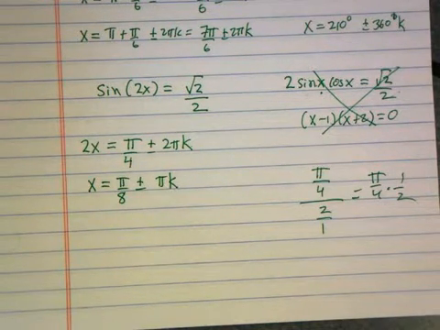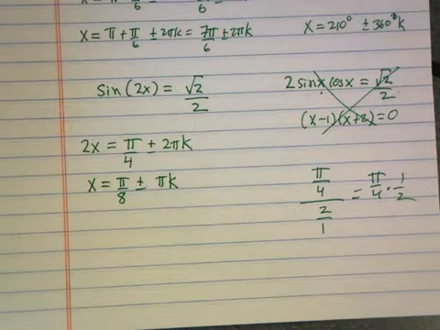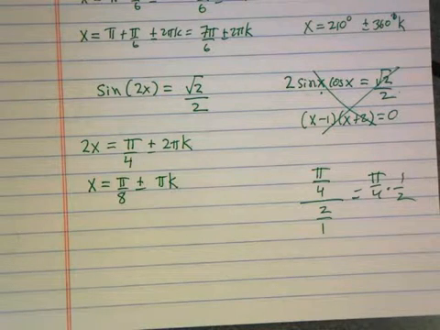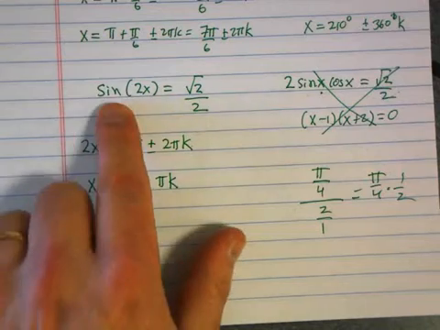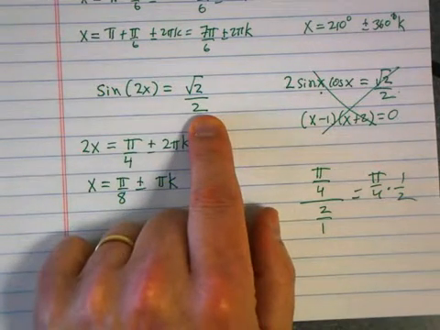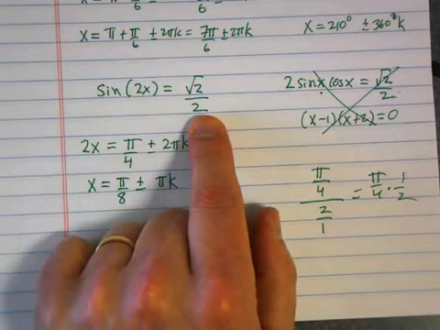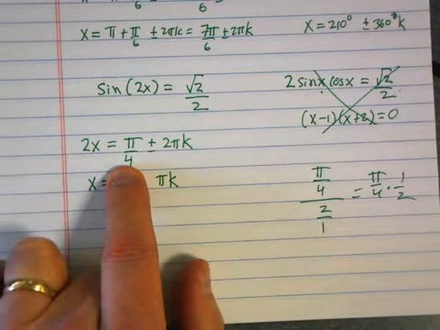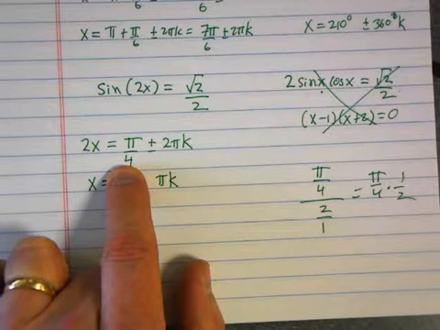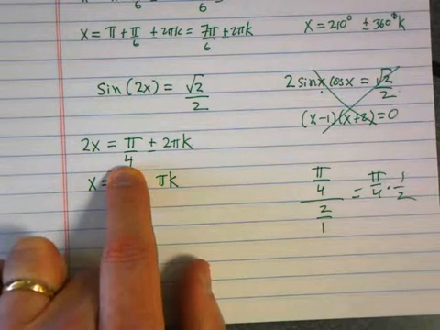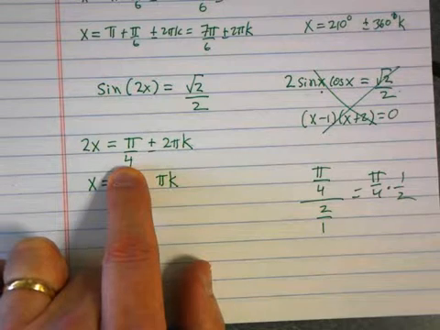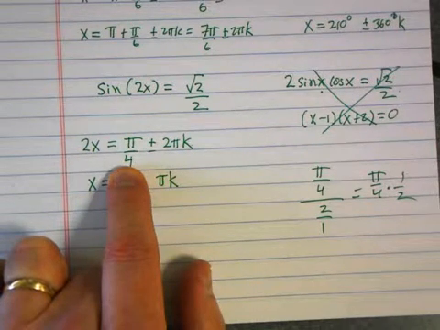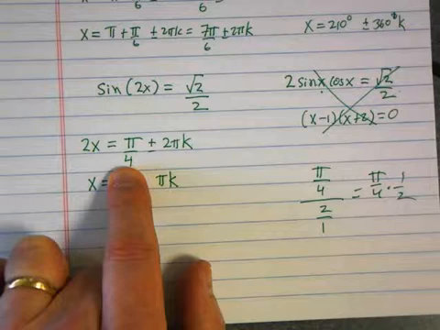What do I mean when I say there's half the answers? Those are the answers in quadrant number 1. Sine being positive, I also need answers in quadrant number 2. So how do I take my pi over 4 and turn it into quadrant 2? You take pi and subtract your answer. I take pi and I subtract pi over 4. What's pi minus pi over 4?